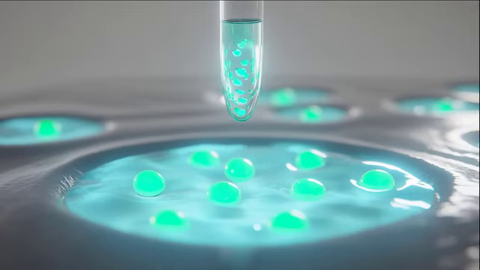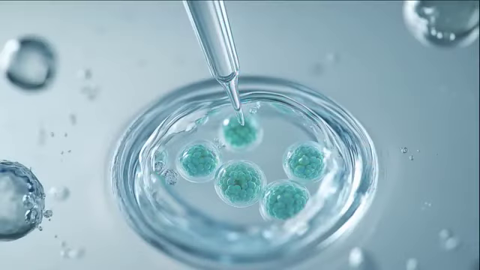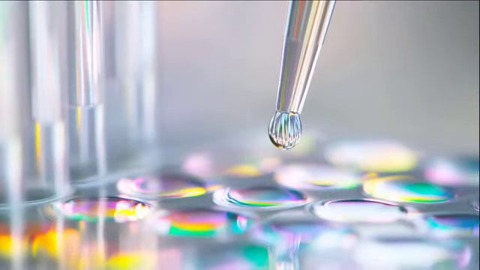Magnetic manipulation within Lab-on-a-Chip systems allows for selective control of magnetically responsive particles. For example, magnetic beads coated with antibodies can be guided to capture specific proteins, much like using a magnet to pull metal filings from a mixture, enabling targeted separation and analysis.